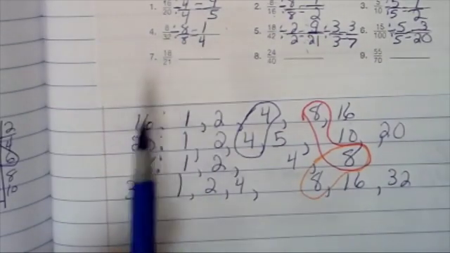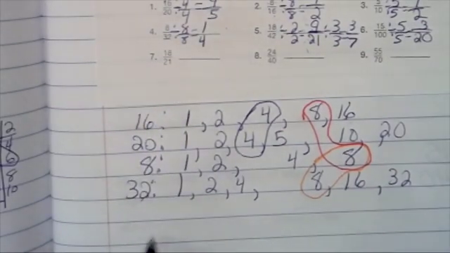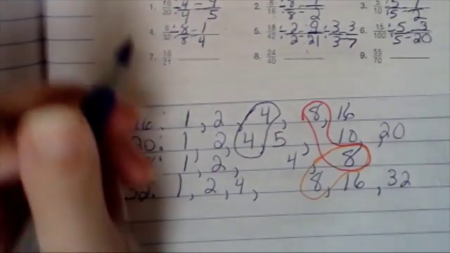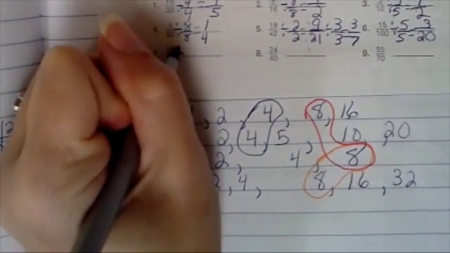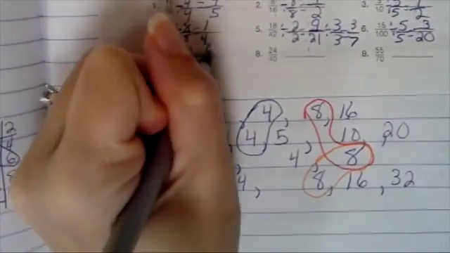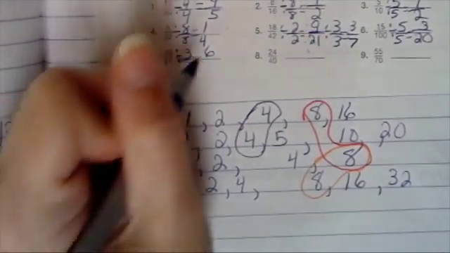18/21, you can list your factors for 18 and your factors for 21. If you know your multiplication table super well, you should recognize that they are both divisible by 3. 18 divided by 3 is 6. 21 divided by 3 is 7.